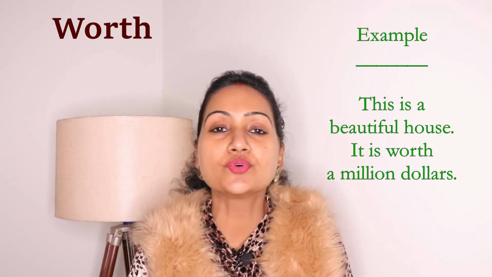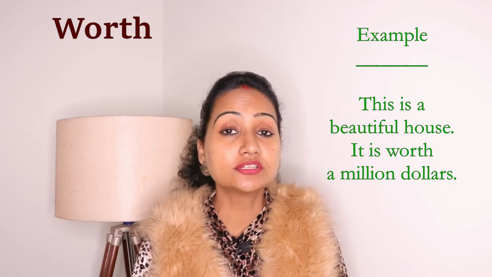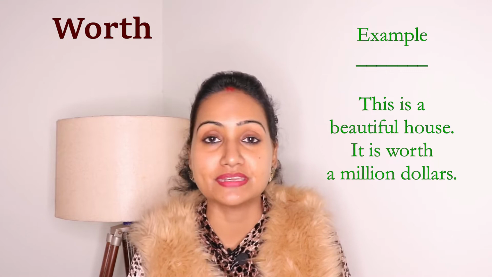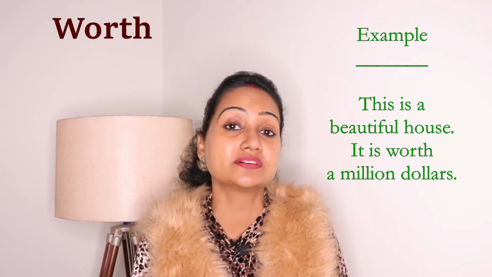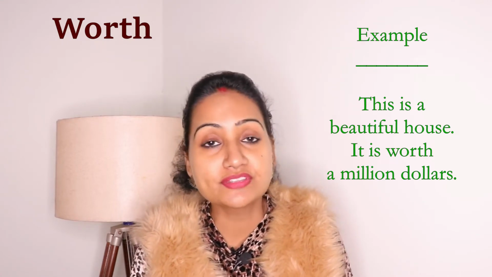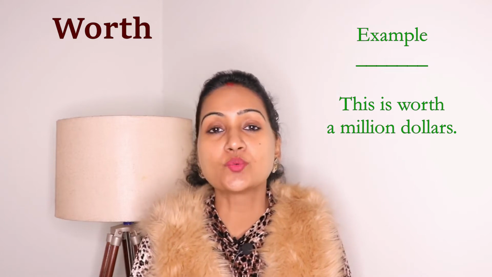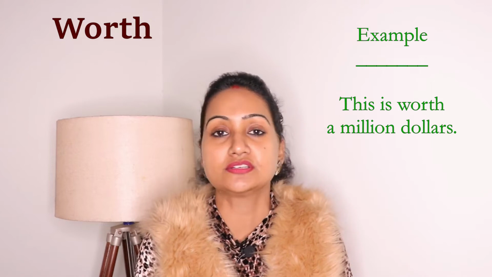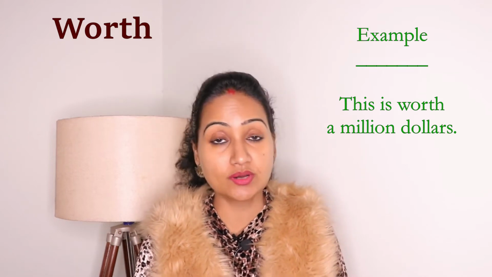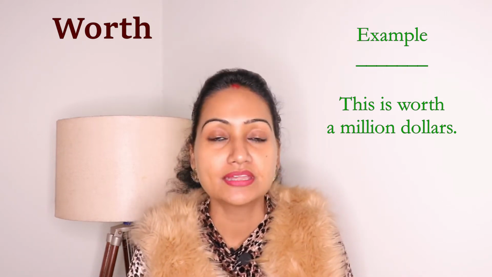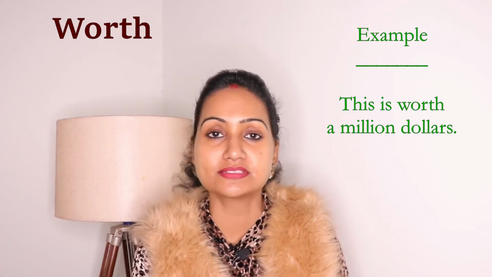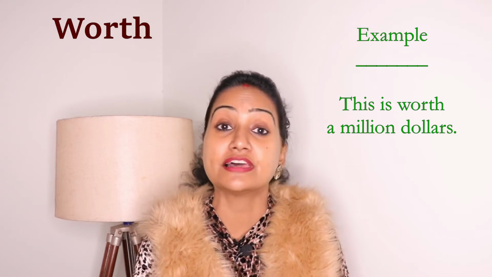This is a beautiful house. It is worth $1 million. So again, value in money. This is a beautiful house. And what's the value in money of this house? So this is worth $1 million. So this is the subject, then to be verb, this is, then worth. This is worth $1 million. So $1 million, this is the money. Okay, this is the value in money.